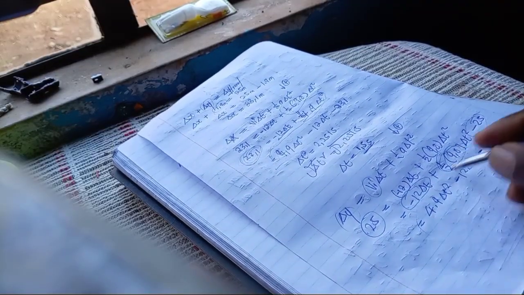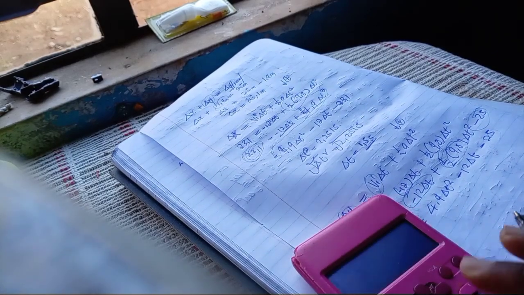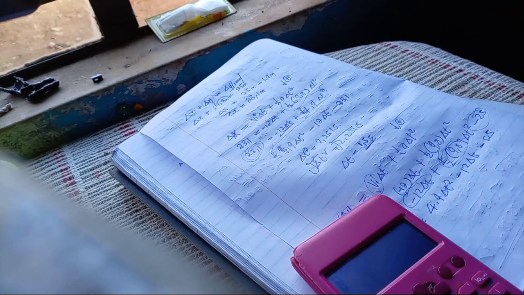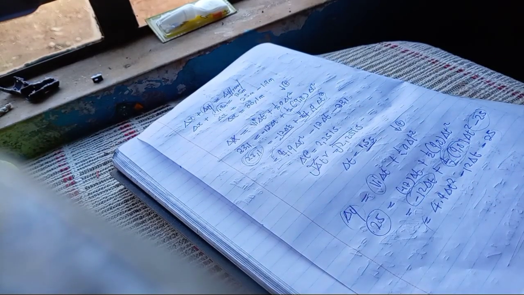So if we put these things on a calculator in that formula for finding x, I forgot it. So it happens. I know you guys will know it, but I forgot. Remember later.